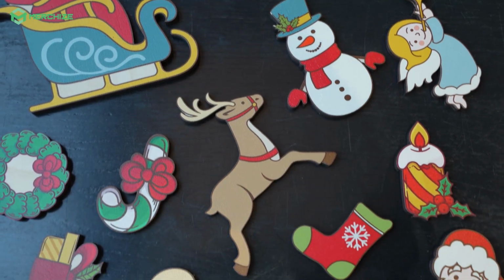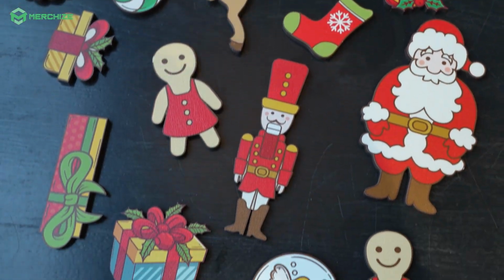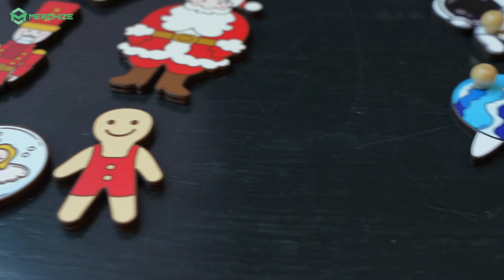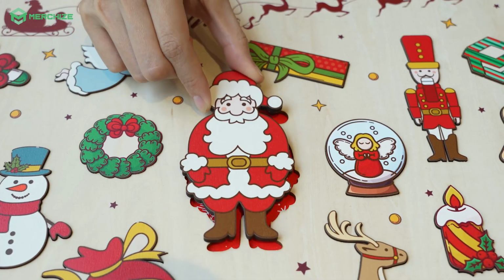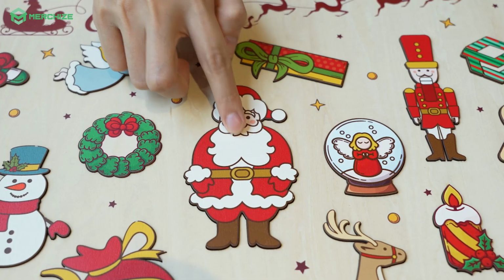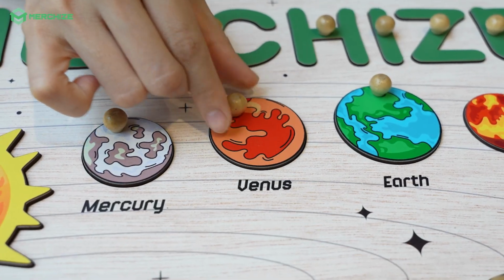These are the detachable puzzle pieces. These puzzle pieces are custom shaped and printed. Puzzle pieces come in two versions, with knobs and without knobs. They are cut to fit with the cutout section on the top layer of the board. Now, let's see how these parts are displayed on our template.